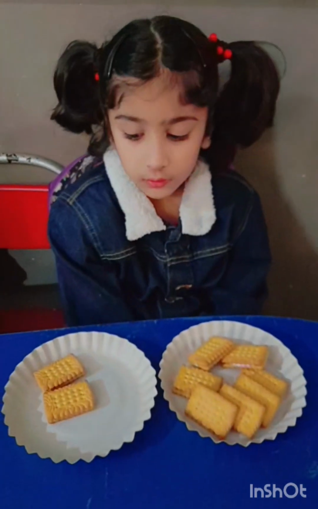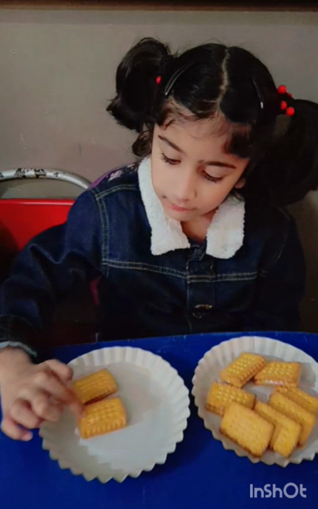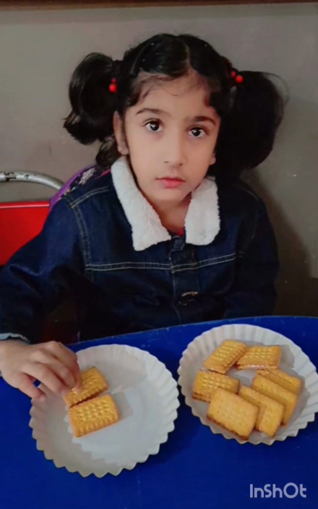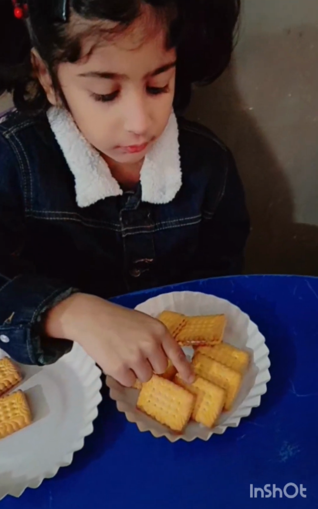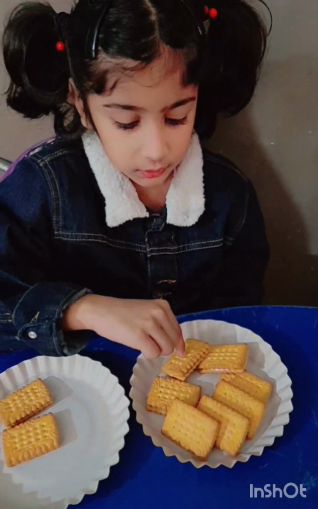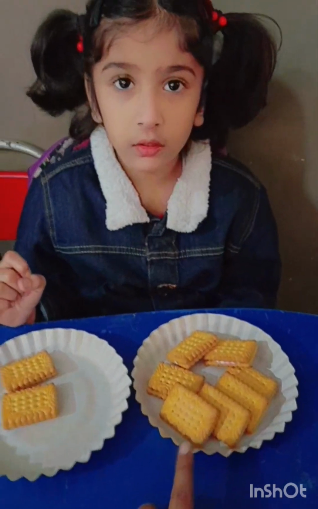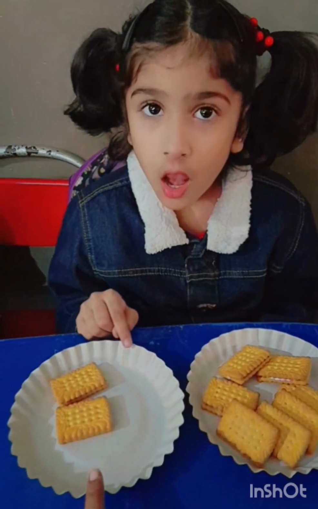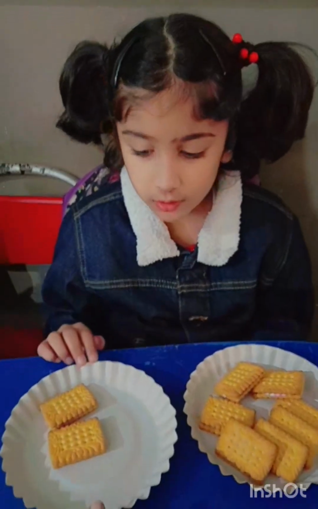Saban Fatma, look at your plates and count how many biscuits in this plate. 2. And how many in this plate? 1, 2, 3, 4, 5, 6, 7. These are more and these are less. More biscuits, less.